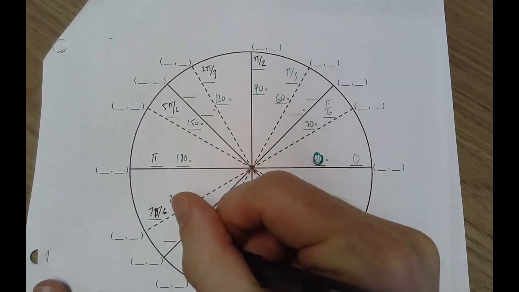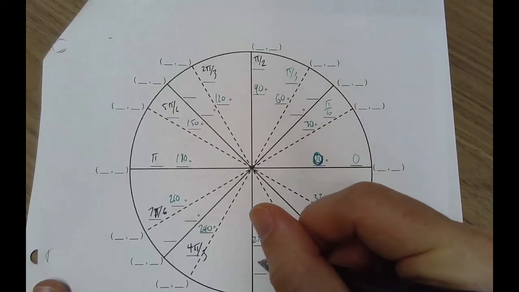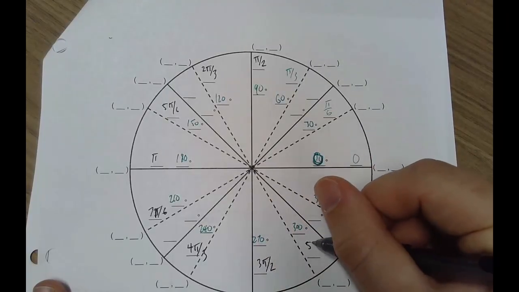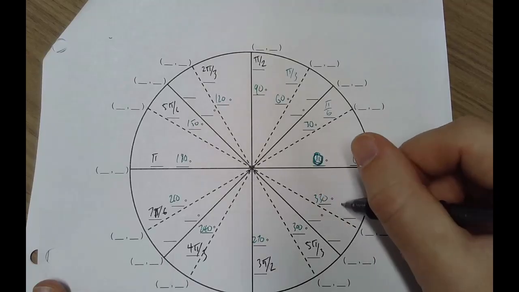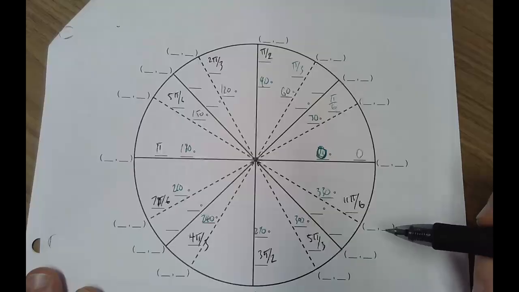8 pi over 6 or 4 pi over 3, 9 pi over 6 or 3 pi over 2, 10 pi over 6 or 5 pi over 3, and then 11 pi over 6. Okay, just adding pi over 6 each time.